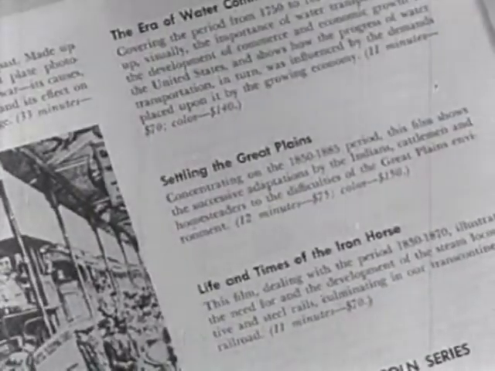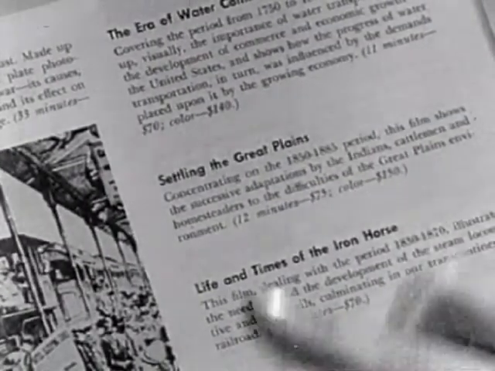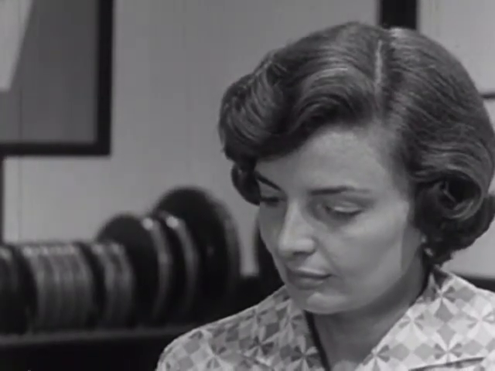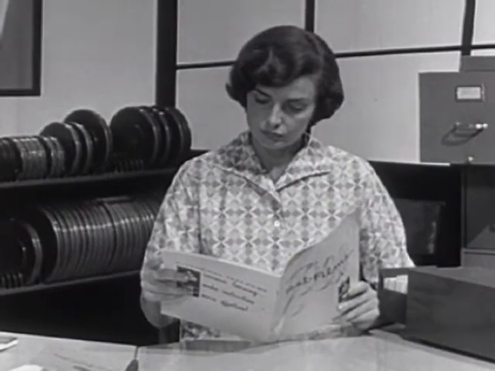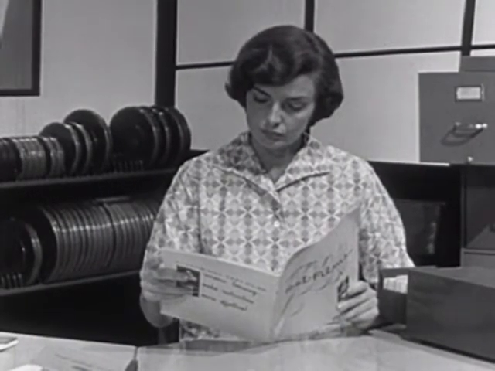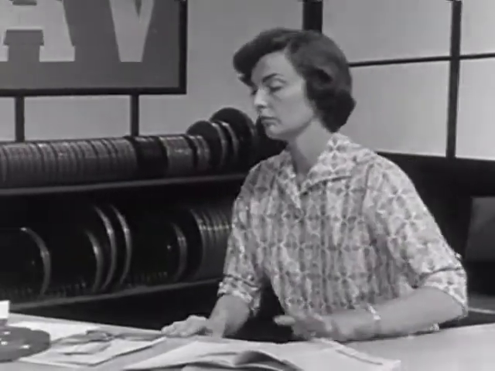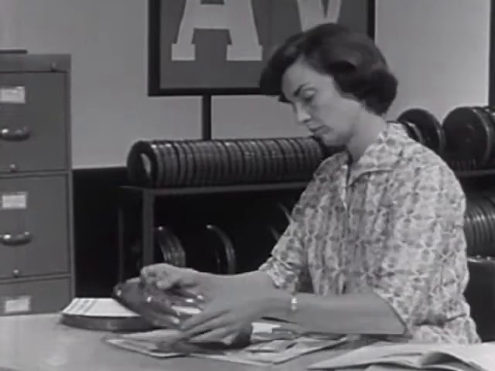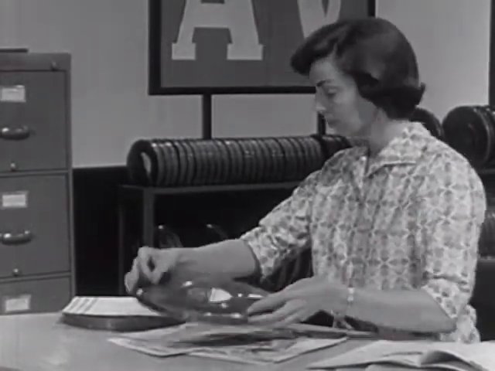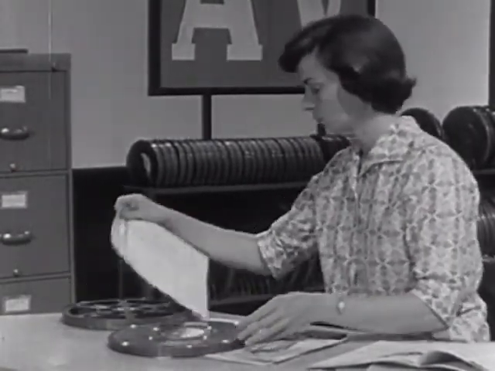The important thing at this point is that selection is not a hit or miss affair, but keyed to a lesson plan and made on the basis of the best information available about a film. The next step you, as the teacher, take in using a film is to become familiar with it yourself. If the film is available to you for only a short time, you may have to limit your own preparation to studying the teacher's guide for the film if it is available.